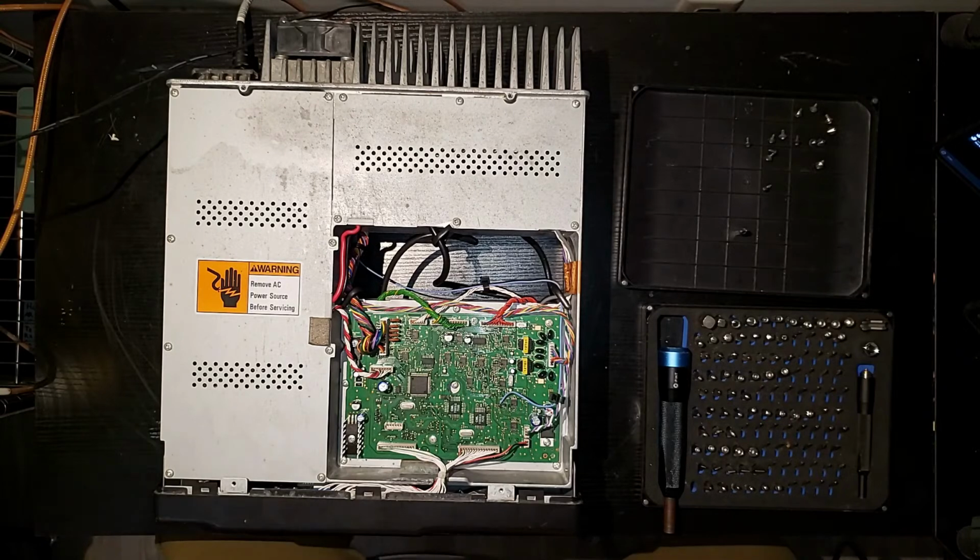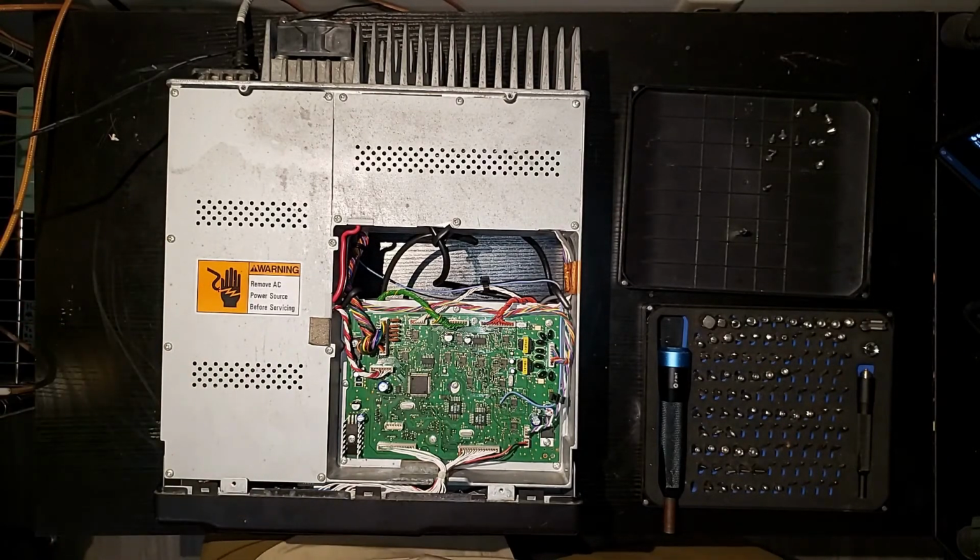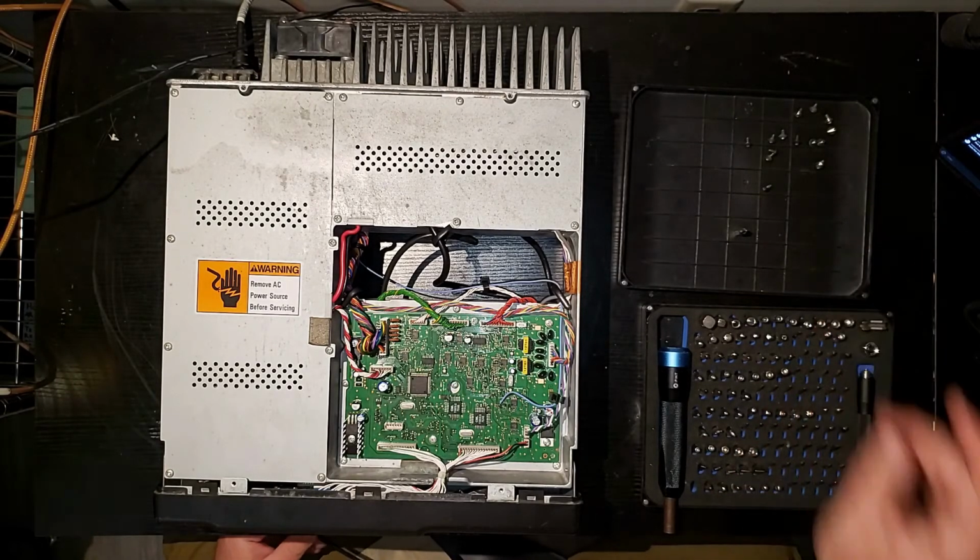I need to get myself a USB hub that just sits right here. Really nice. I've got like 4 USB hubs plugged into this computer. You'd think I'd have enough, but apparently not.